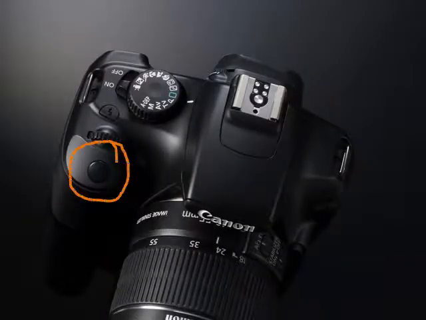So where is it? Well, on Canon it's actually on your shutter. All you need to do is press your shutter halfway down and that's locking your auto exposure. On the Nikon, at the back of the camera you'll see an AE and an AF button. That will be your auto exposure lock.